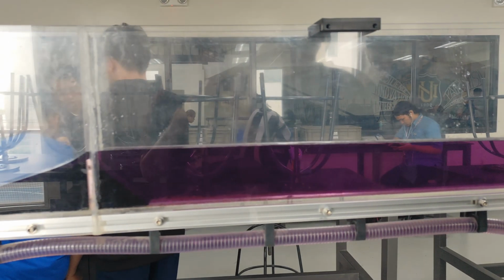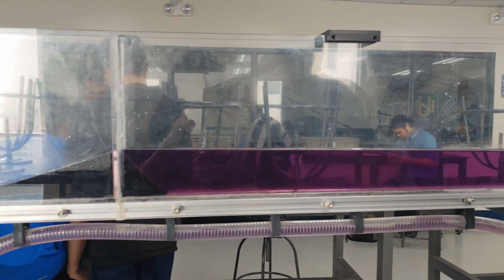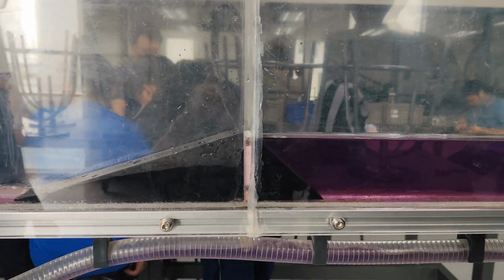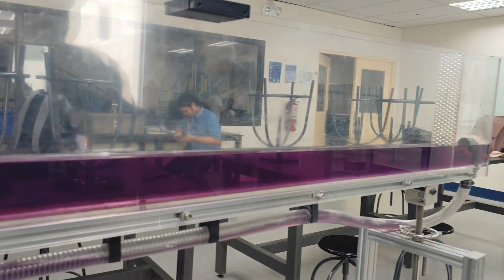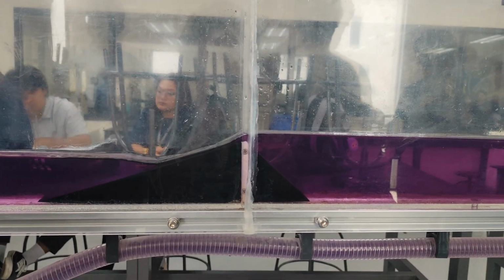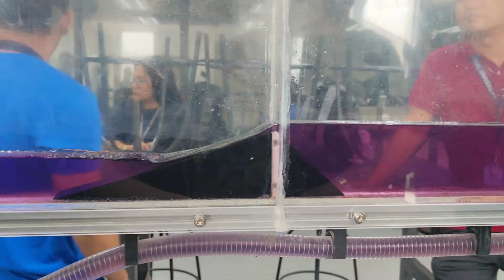Once the Crump weir was in place, we began by adjusting the water flow to maintain a consistent discharge, and then we carefully observed the change in water behavior, especially the way the flow gradually increased in height as it approached the upstream face of the weir. This increase in height, known as the head, was one of the critical parameters we had to measure to estimate the discharge over the weir.